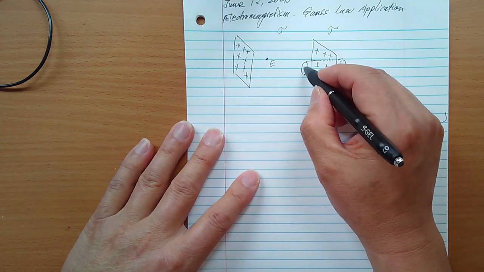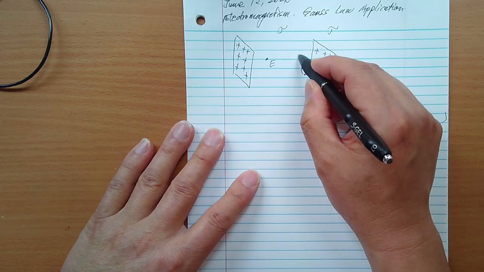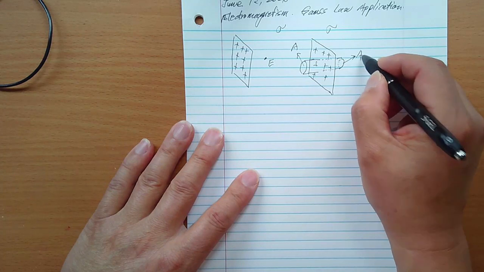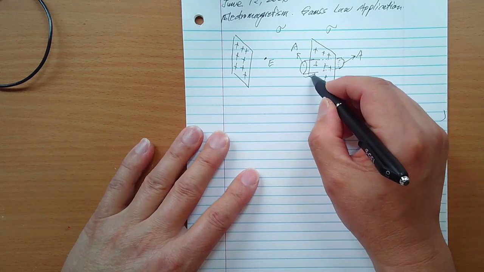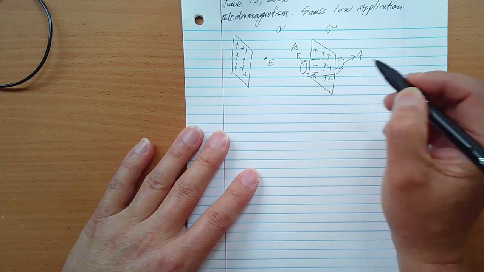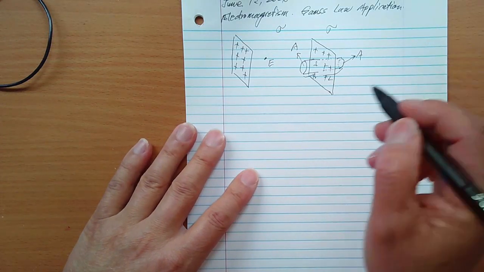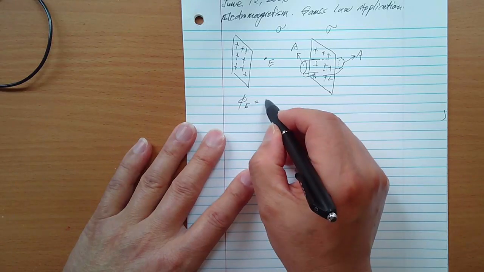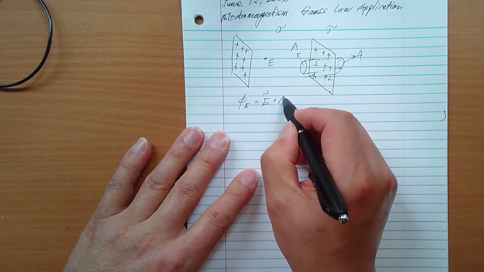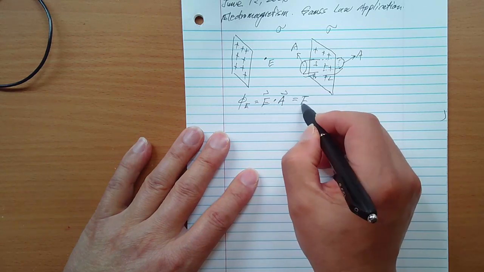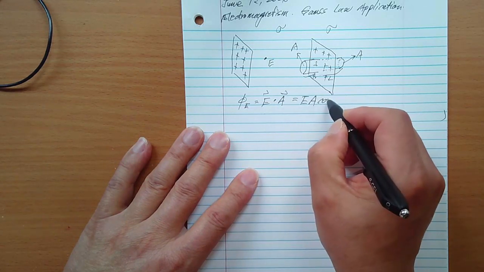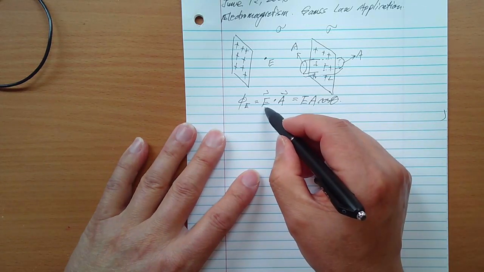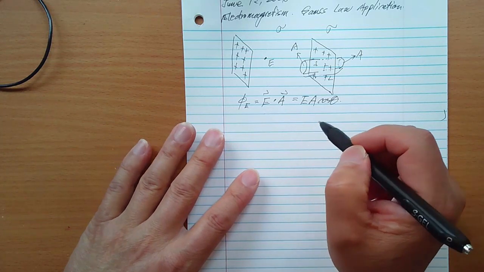And then the area of the plane, let's say this is A, this is also A, because this is a cylinder. And then based on the Gaussian law, the electrical flux is equal to E dot A, and then E A cosine theta, where theta is the angle between the electrical field and the direction of the plane.